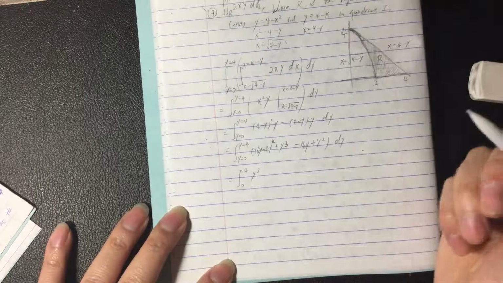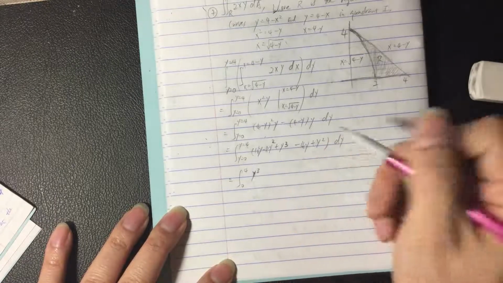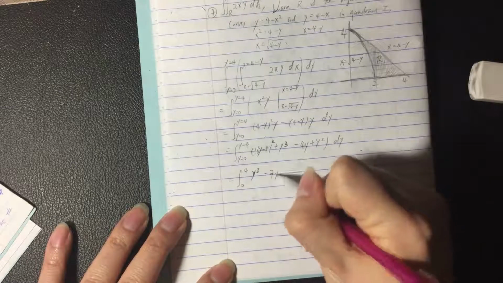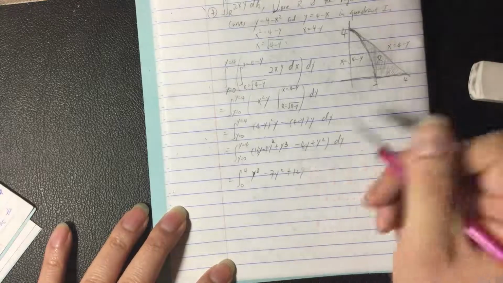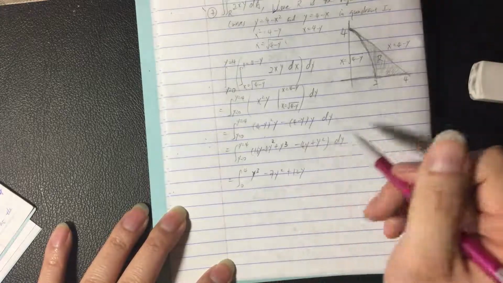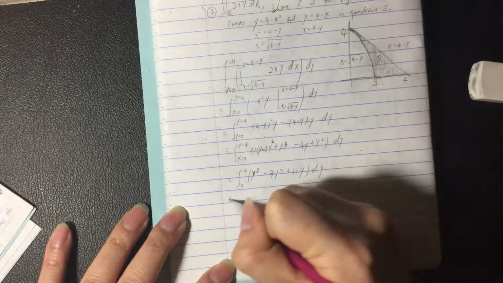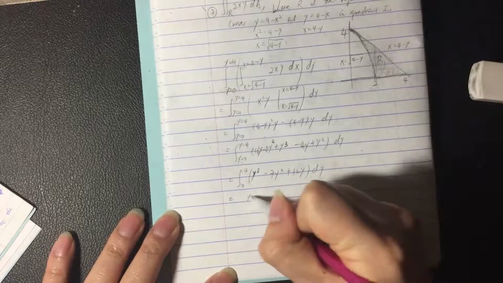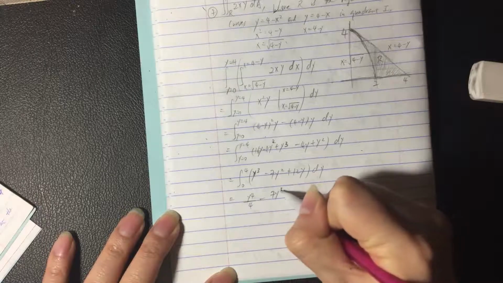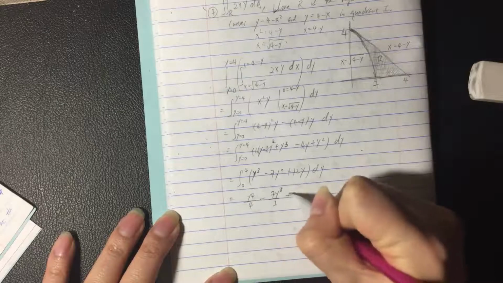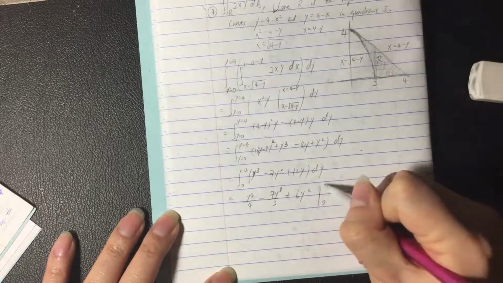Let me put it in descending order: y cubed minus 7y squared plus 12y, dy. Then take the antiderivative. We have y to the power 4 over 4 minus 7y cubed over 3 plus 12y squared over 2, which is 6y squared. Evaluate from 0 to 4.